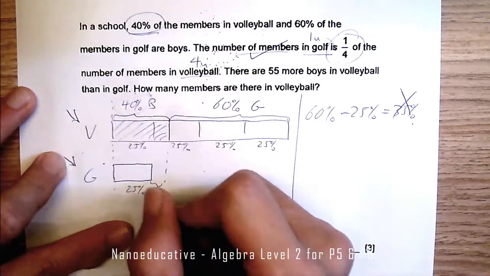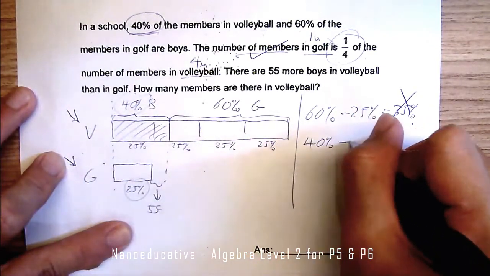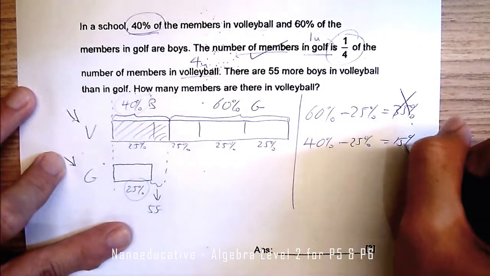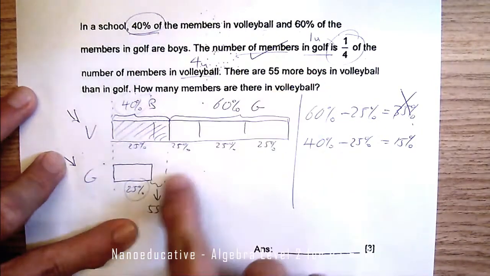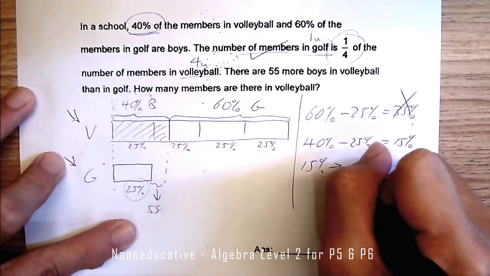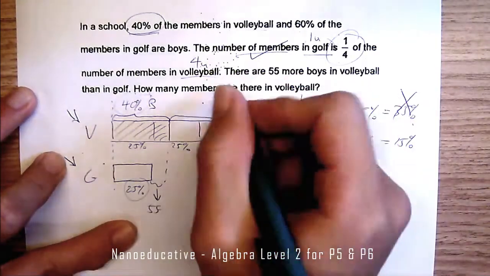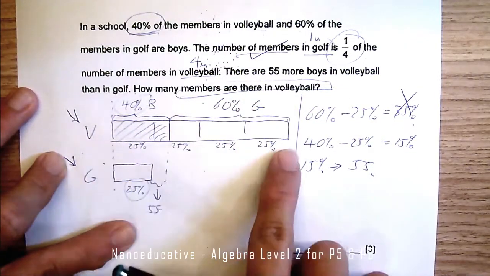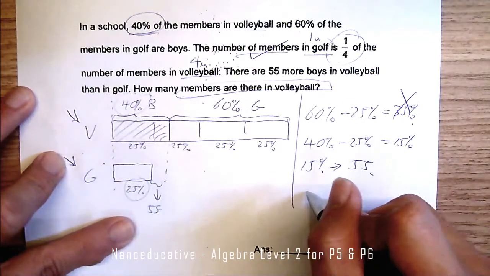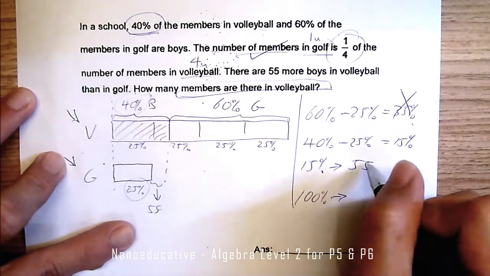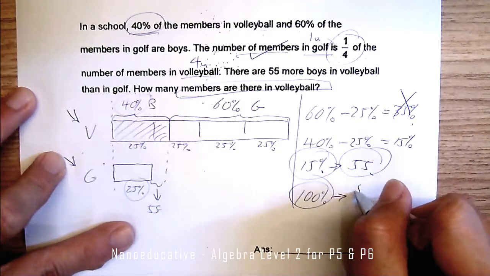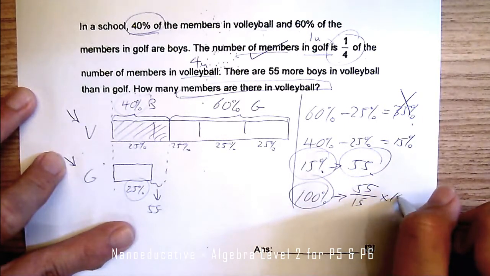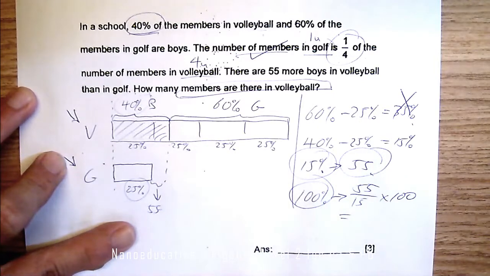Okay, take 40% minus 25%. 40% minus 25%, that will be 15%. And this 15% represents 55 members. Okay, so 15% arrow 55. So the question states, how many members are there in volleyball altogether? Volleyball is 100%, right? Because 25 plus 25 plus 25 plus 25 is 100. If 15% is 55, how to find 100%? Like what I told you many times, 55 divided by 15 multiplied by 100. And what will that give us? Again, let's use the calculator. 55 divided by 15 multiplied by 100.